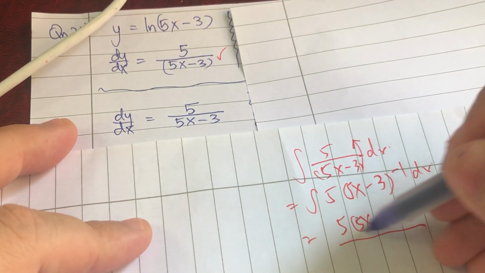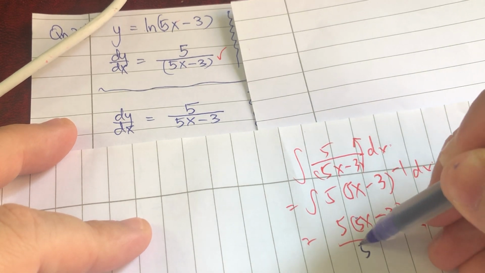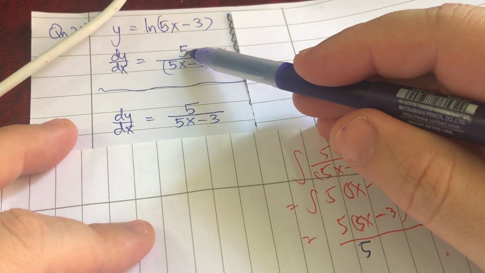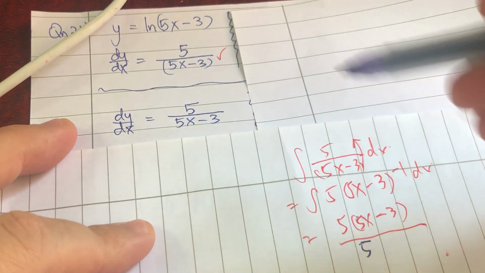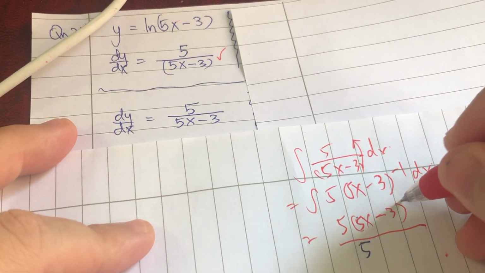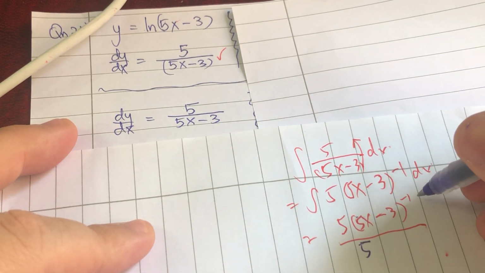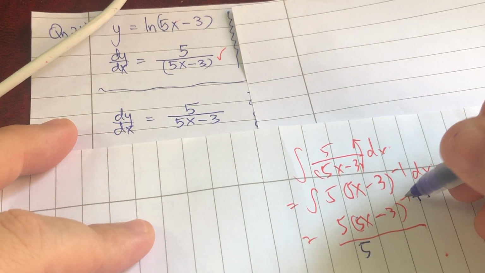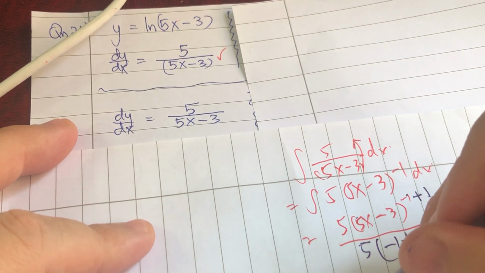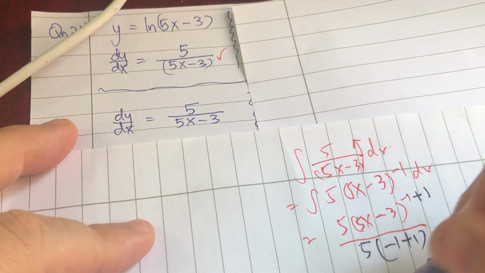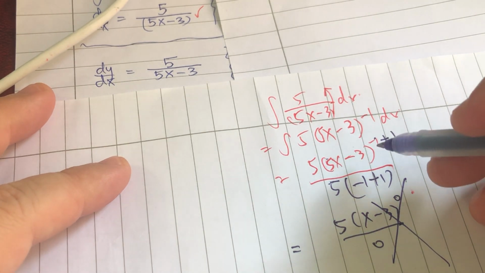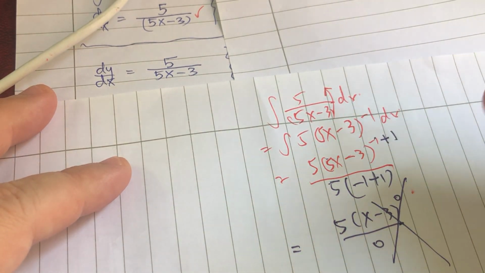for this kind, you need to differentiate the fruit, then divide by the fruit. Because for differentiation, you multiply by the differentiated fruit. So for this one, you must divide by the differentiated fruit. But now we have a problem. The problem is that when I do my next step, which is plus 1 to the power, then divide by the new power, I find that I'm actually dividing by 0, which is not defined. So you cannot do it this way for this kind of question.